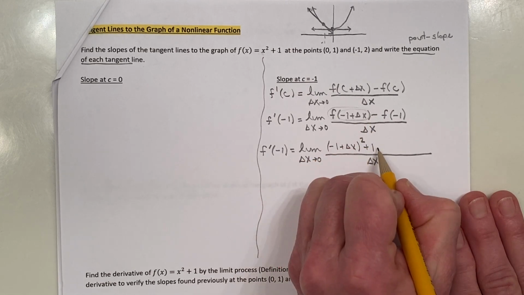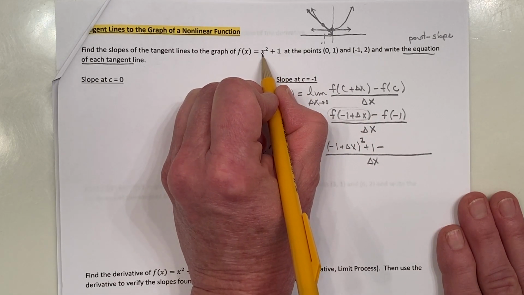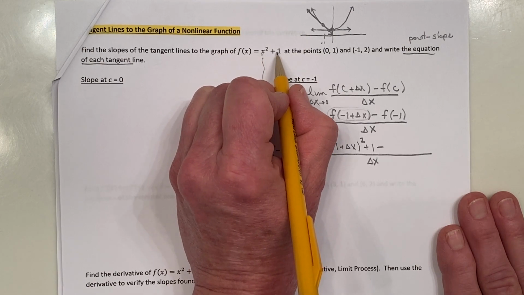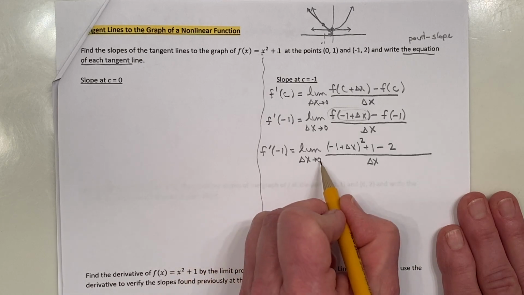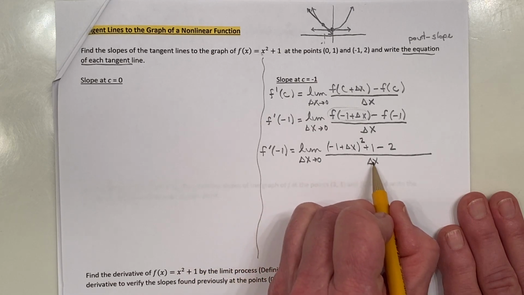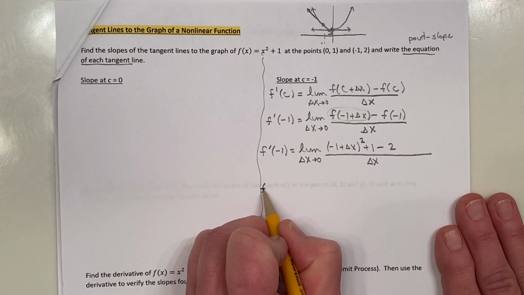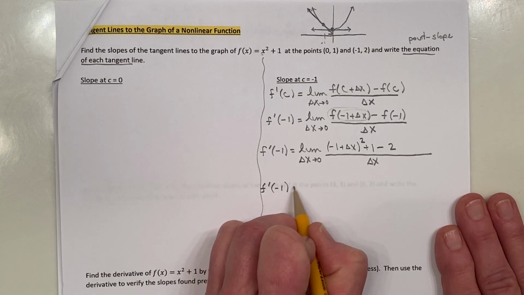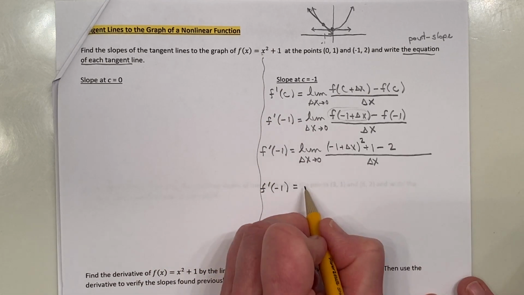Now I'm at the subtraction sign. Now plug in negative 1 to the function for x, square it, get 1, add 1, and that's 2. At this point, if you plugged in 0 for the delta x in both spots, you're still going to end up with indeterminate. So let's do the algebra. Keep bringing the notation down, because at the end it all comes together.